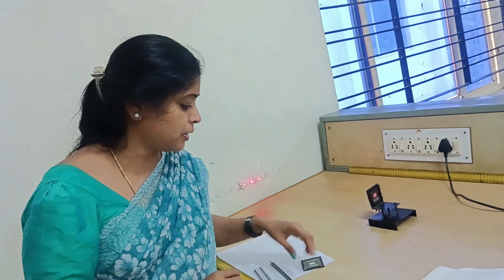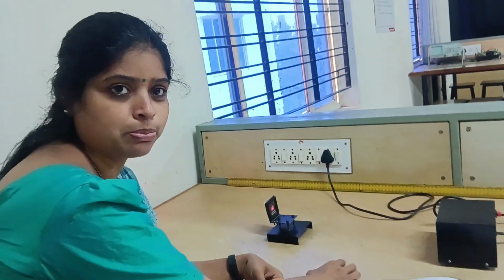Today I am going to explain the wavelength of laser light experiment. So my dear students, this is one of the important experiments in engineering applications. Why? Because we are determining the wavelength of the given laser source by using a grating spectrum. So here are the apparatus for the wavelength of laser source experiment.